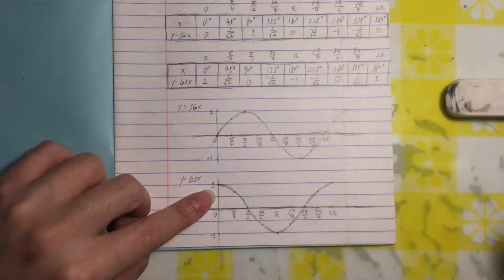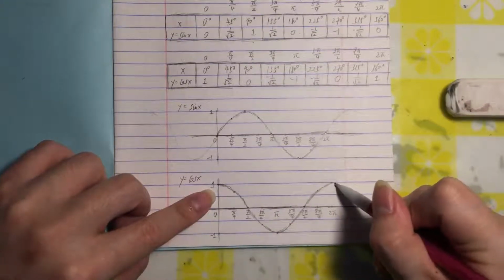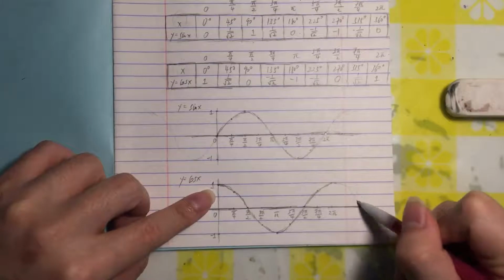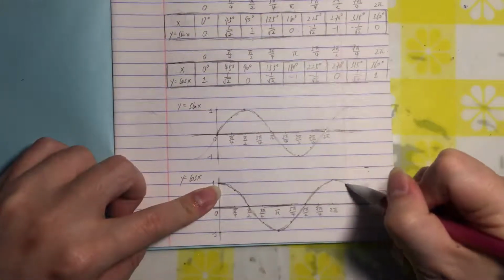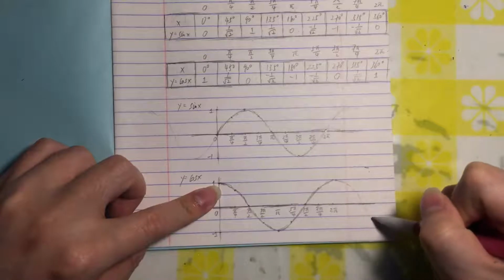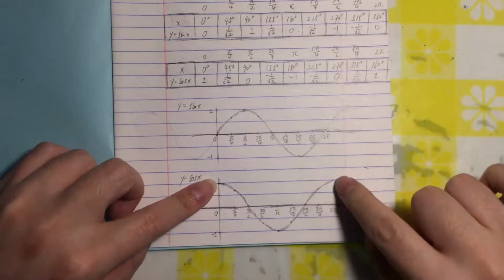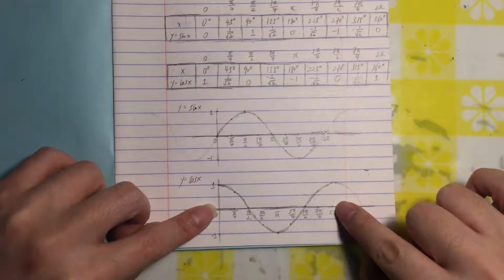After 2 pi, the graph repeats itself. So from 0 to 2 pi, let's call it the first period of the cosine function.